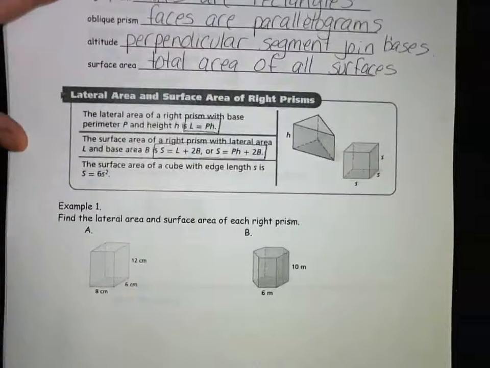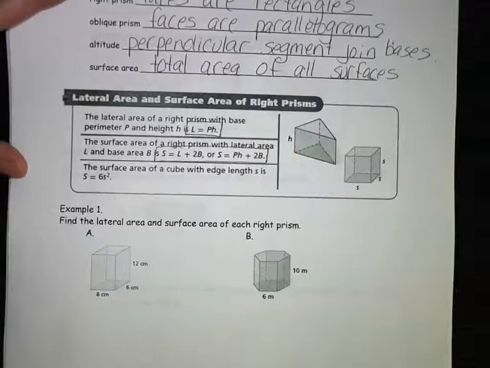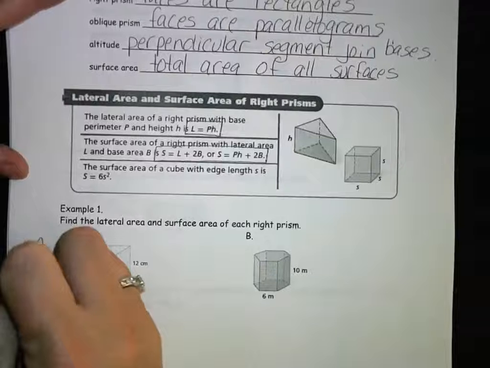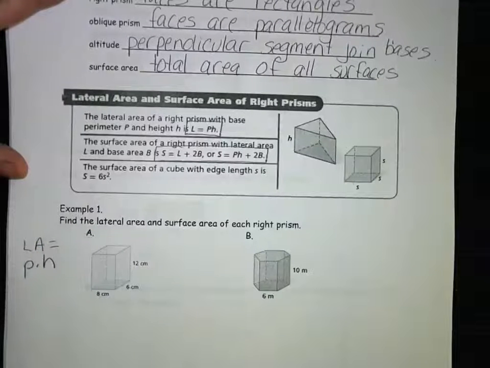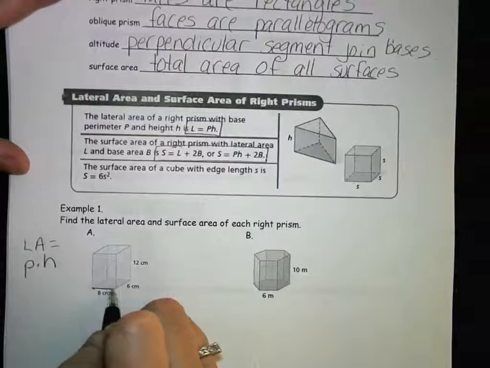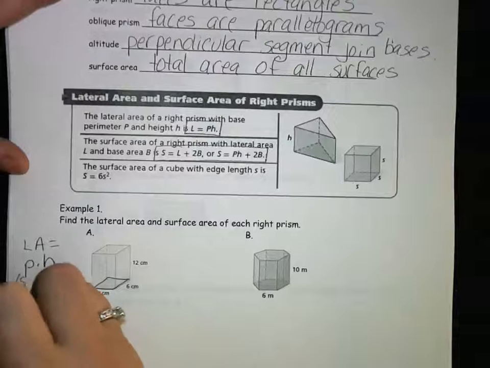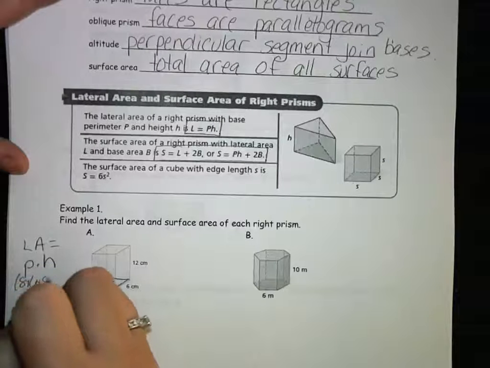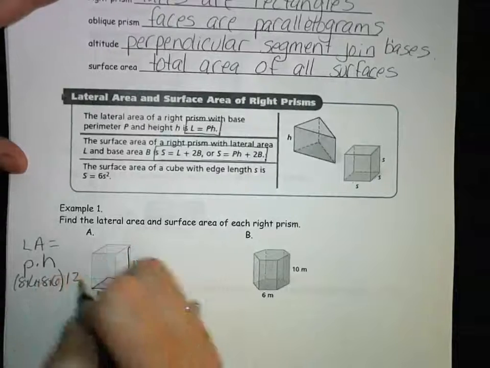Example 1, we are asked to find the lateral area and surface area of this prism. So for lateral area, we do perimeter times the height. To get the perimeter, we will do 8 plus 6 plus 8 plus 6, which will be the perimeter, and the height will be 12.